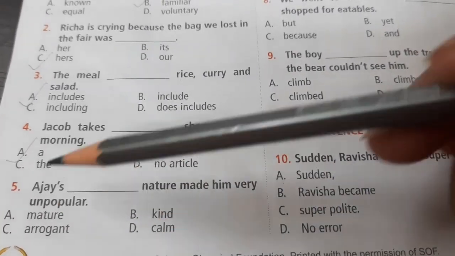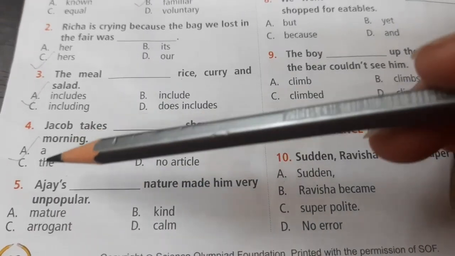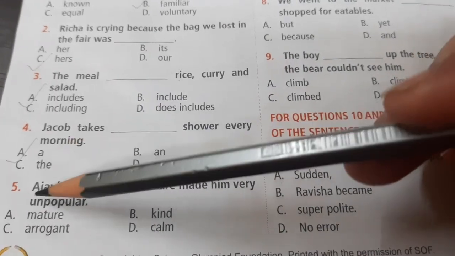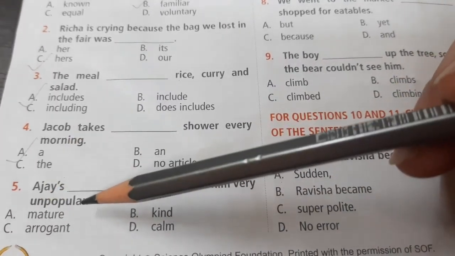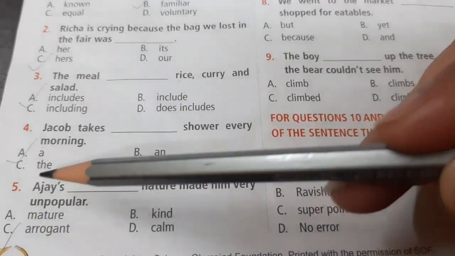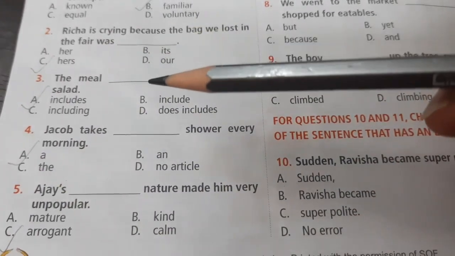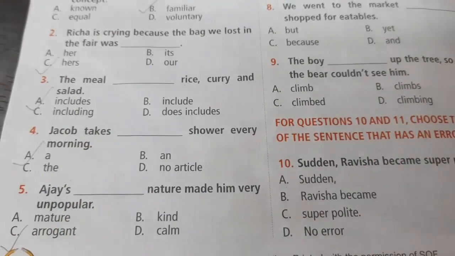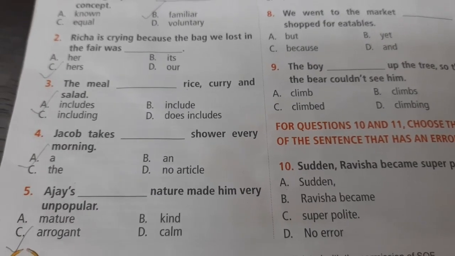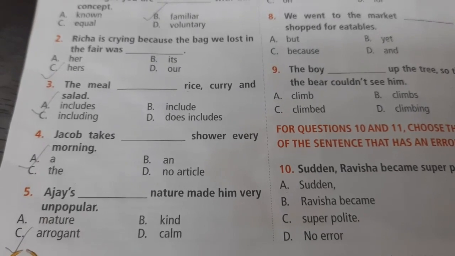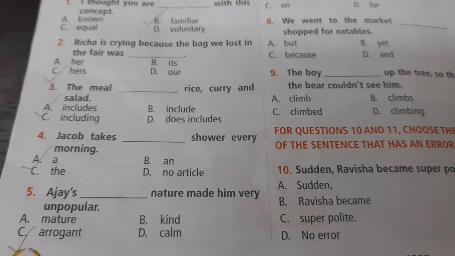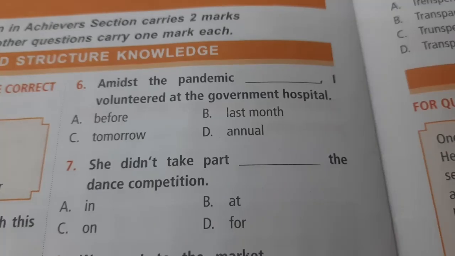बाकी कोई भी ऑप्शन होता तो वो पॉजिटिव होते. So which means mature, kind, calm, ये कुछ भी होता तो Ajay would have been a popular person. Being arrogant is negative. So that is why that is making him unpopular. That is why option C is the answer. So arrogant वो होता है जो बहुत झगड़ा करता है, who is always angry, always fighting. So that is why option C is the answer.